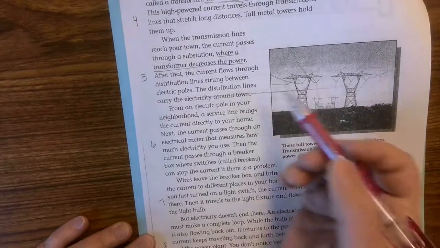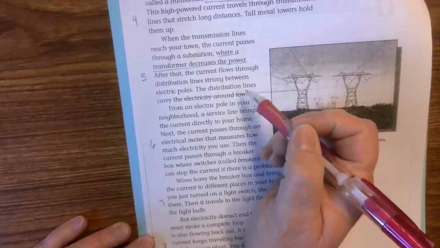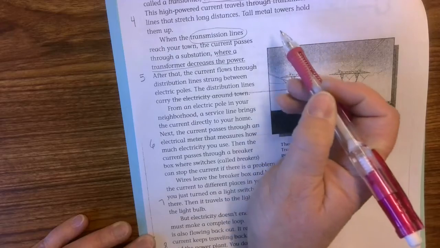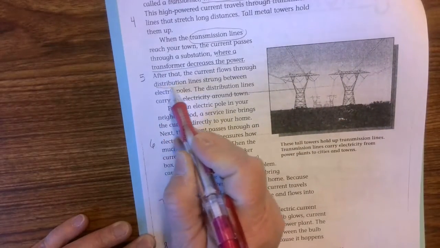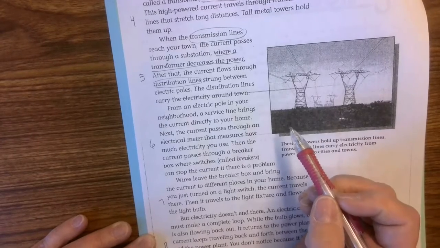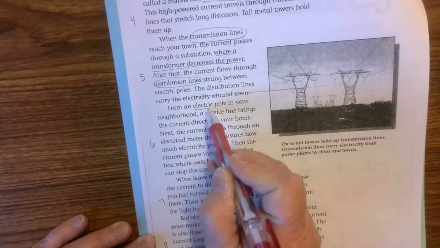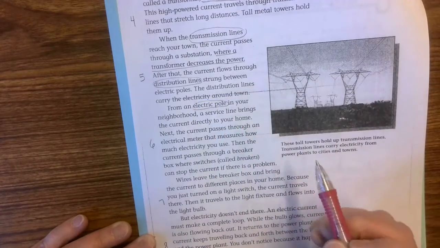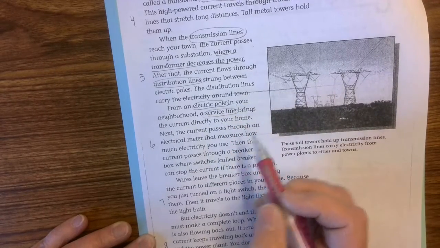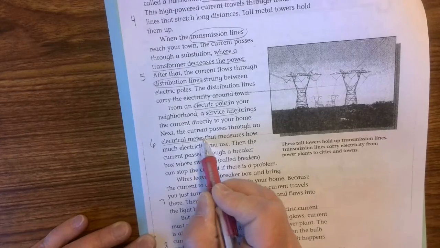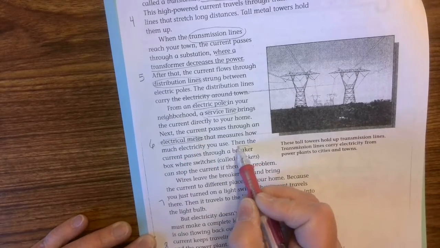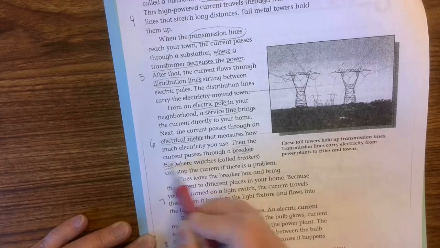So it looks like we have the transmission lines. That would be one way. The current flows through distribution lines, and then it goes through an electric pole into a service line, and then it goes through an electrical meter, and then it goes through a breaker box.